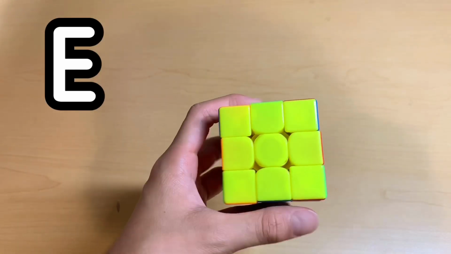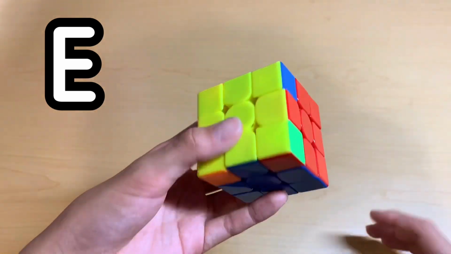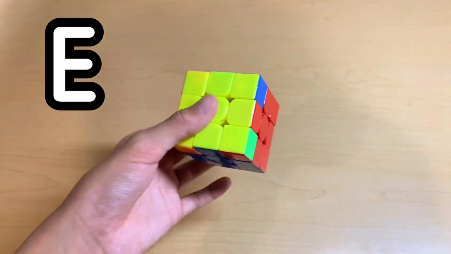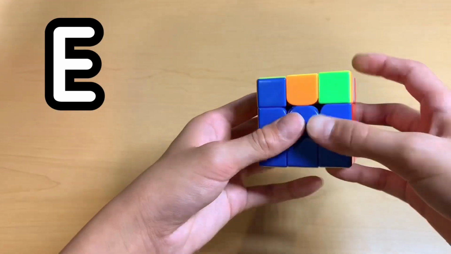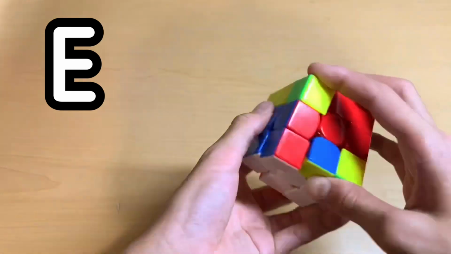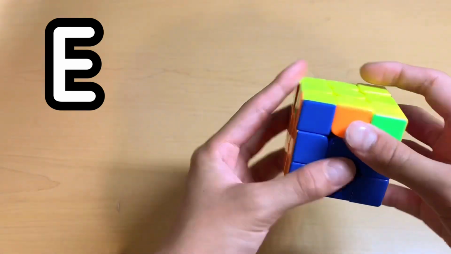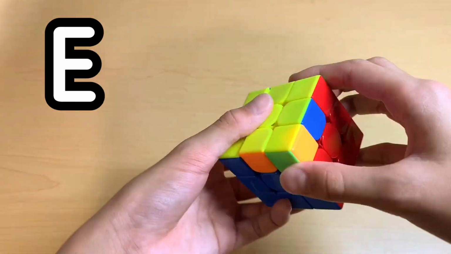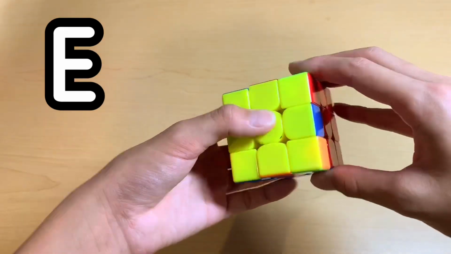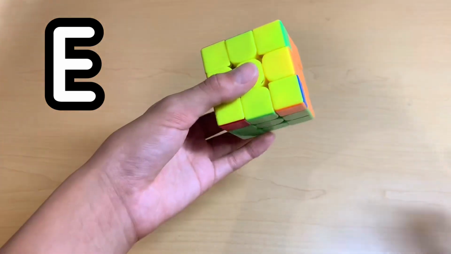Now, we have the E permutation. This is pretty much one of my least favorite perms, because not only is it long, but it takes a lot of time to recognize. So let's say you're just doing ORL, and then you finish ORL and you're like, oh, this is E perm, and you can't execute it like this. You have to execute it like this, which makes it even harder to execute.